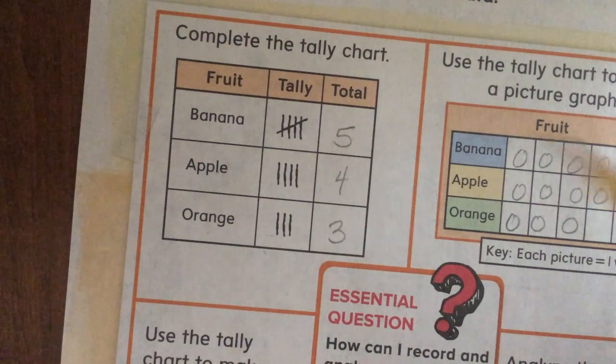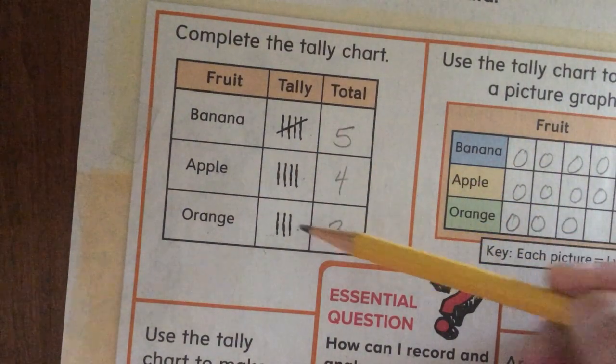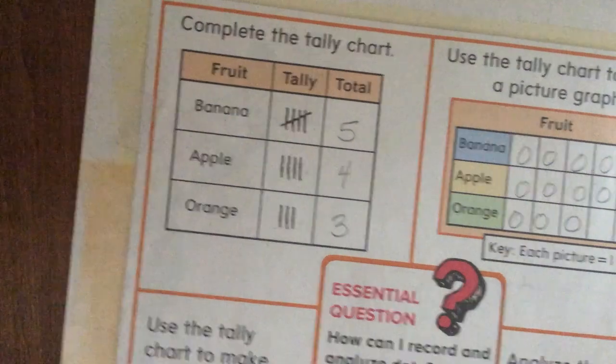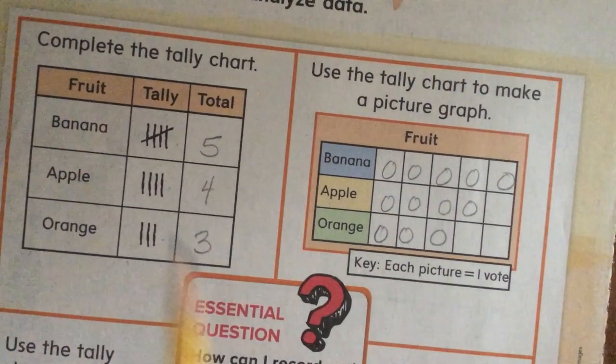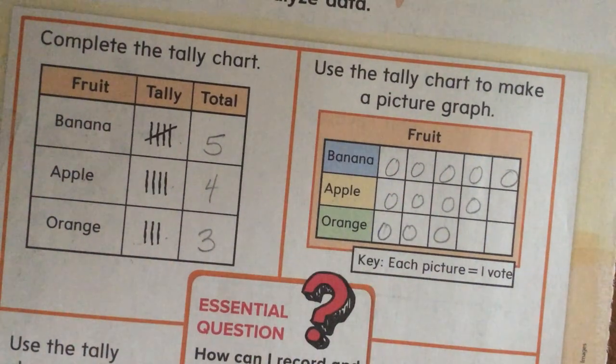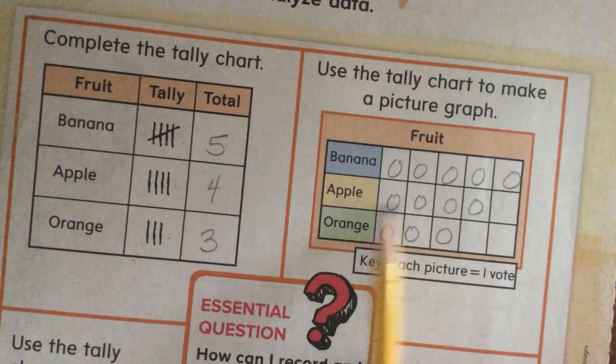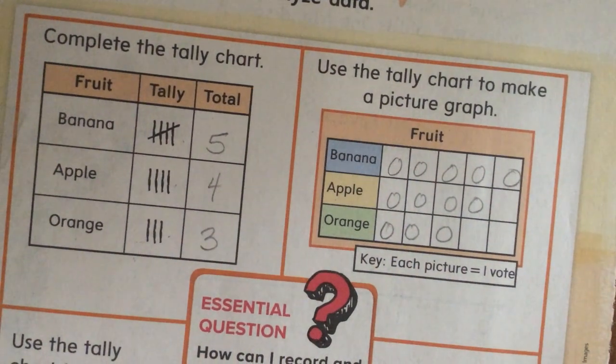All right, and here was your reflect page where you just had 4 problems to do. So you had to write the total of tallies. By now you're thinking that's pretty easy, aren't you? And then you had to turn that tally chart into a picture graph. So there's your 5 circles, your 4 circles, and your 3 circles.